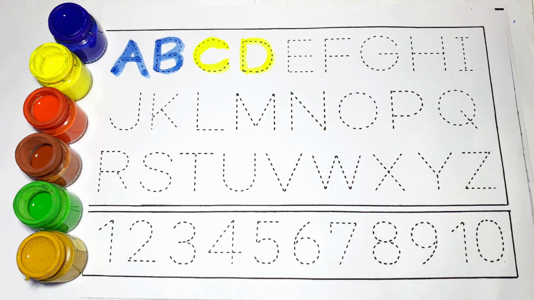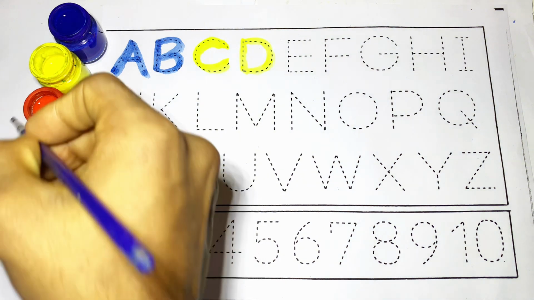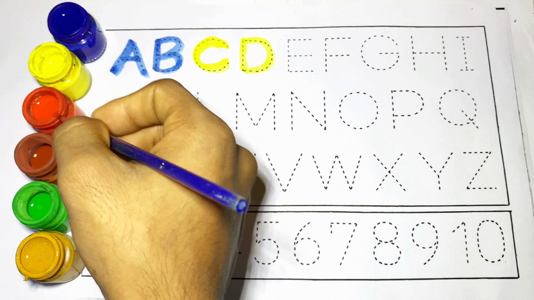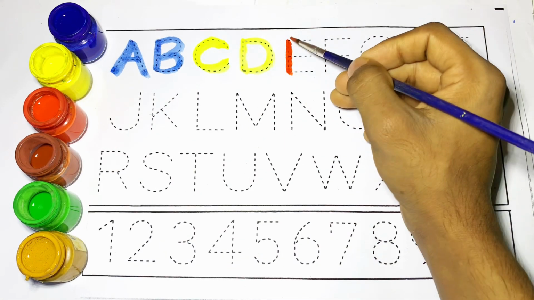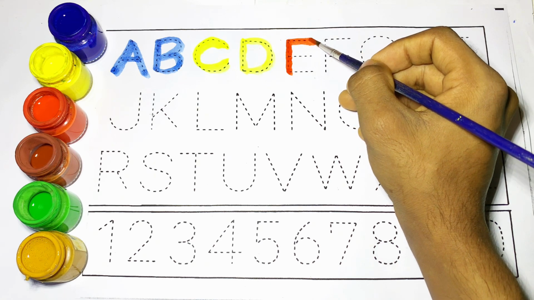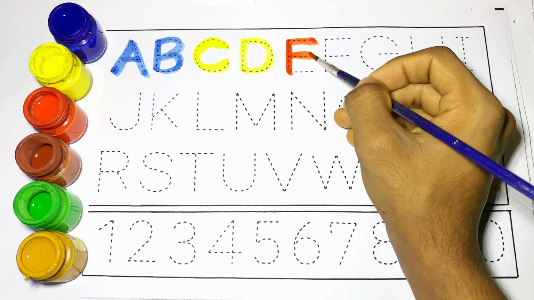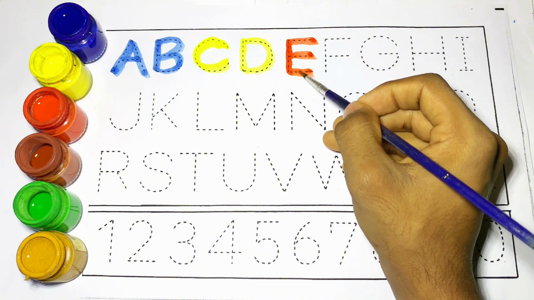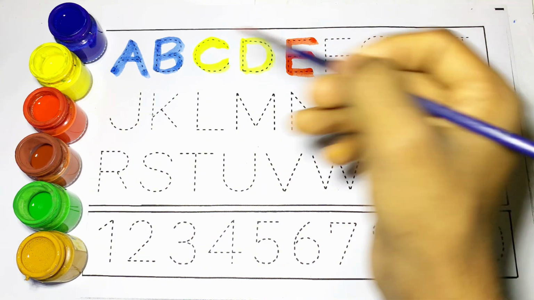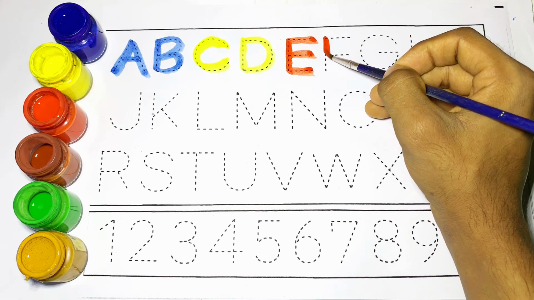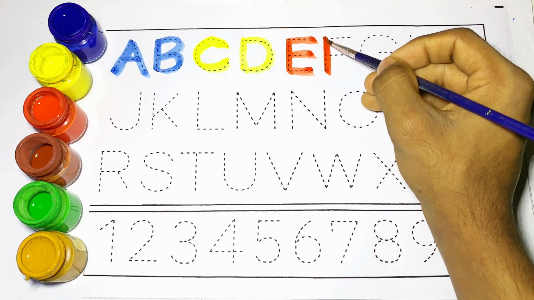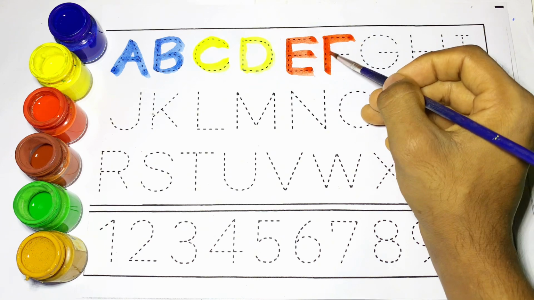Kids, now draw E. E for egg, E for elephant. The alphabets of E. And use red color. Kids, again use red color and draw F. F for fish, F for fan.